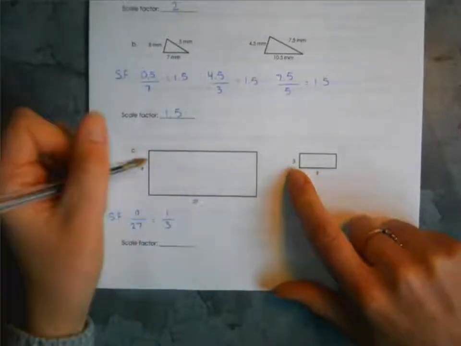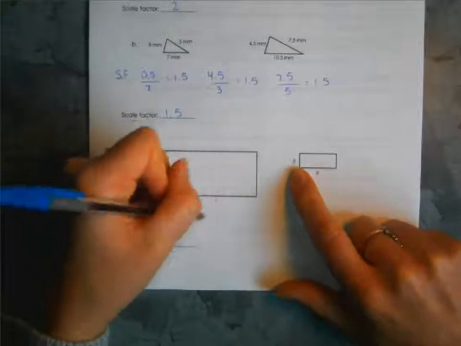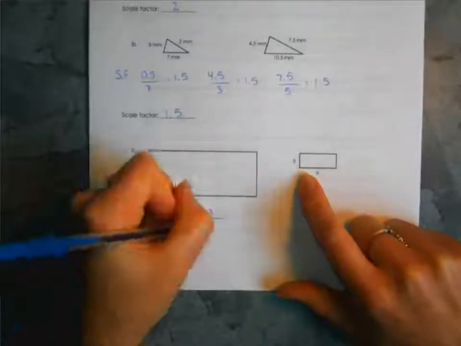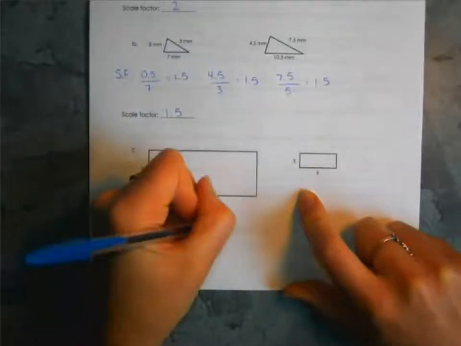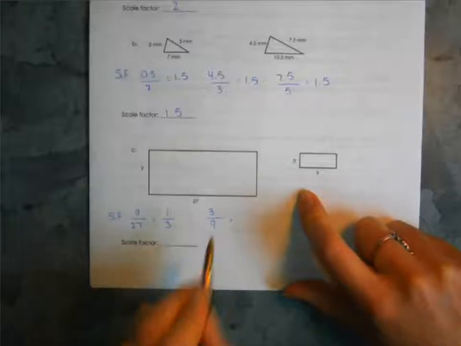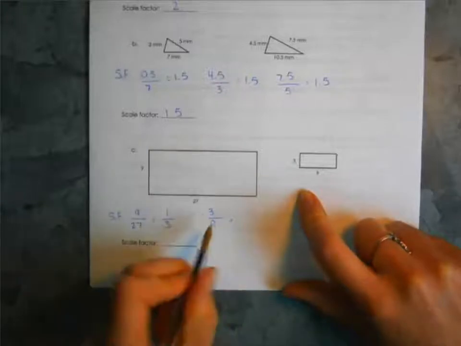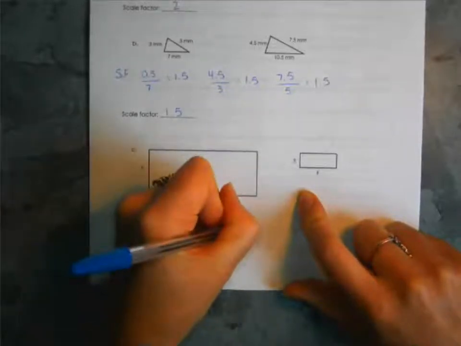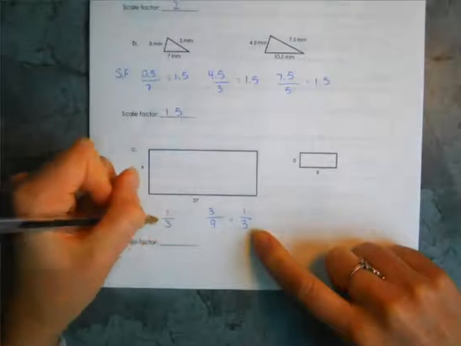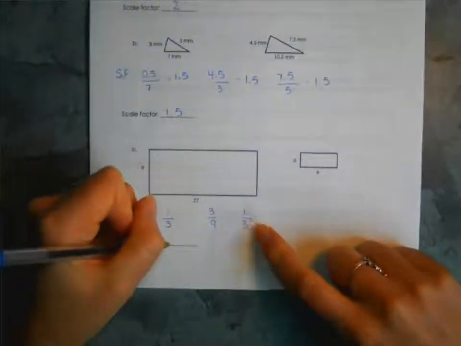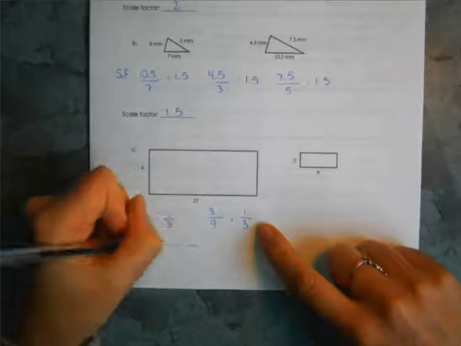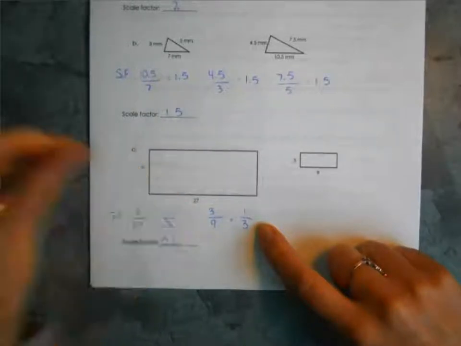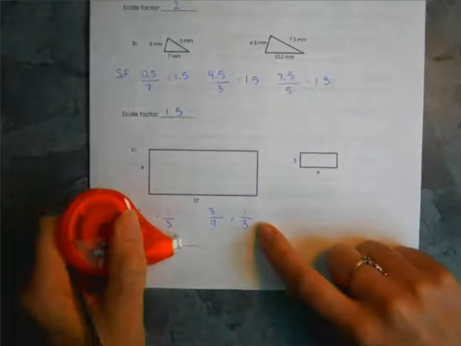And we should try the other side just to confirm. So starting out with 3 and comparing it to the original of 9. Again, the common factor in this one, if you picked 3, that's good. So 3 goes into 3 one time, and it goes into 9 3 times. So we have confirmation that our scale factor is a third. Now you can write it as a decimal if you want. 0.3 repeating. I'm thinking of 2/3.